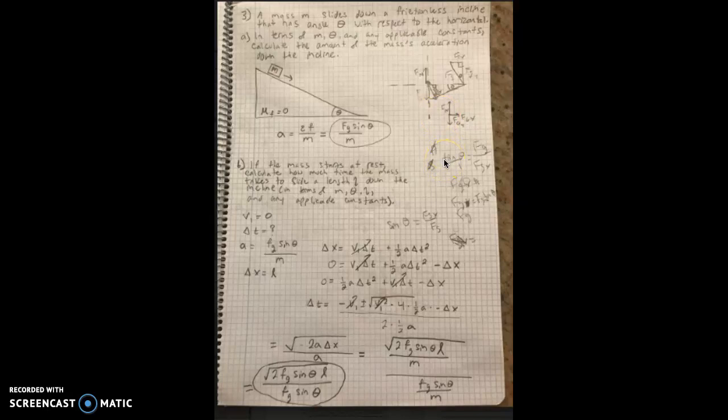So using some trig, I find that that force is equal to Fg sine theta. So I have Fg sine theta over m, and that's my acceleration.